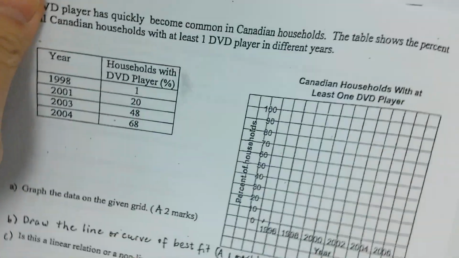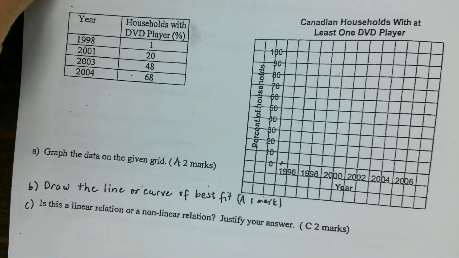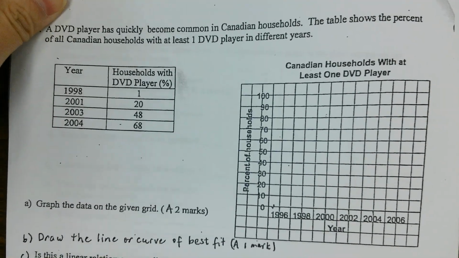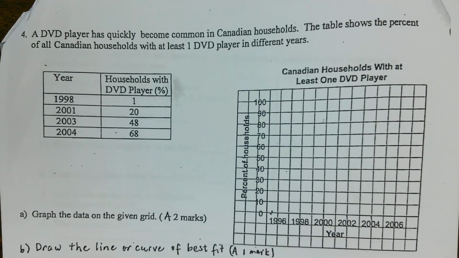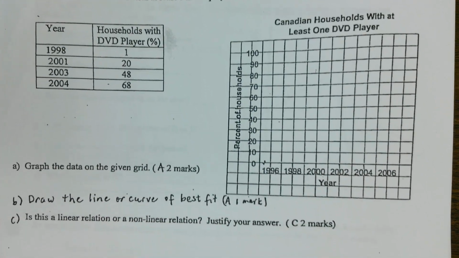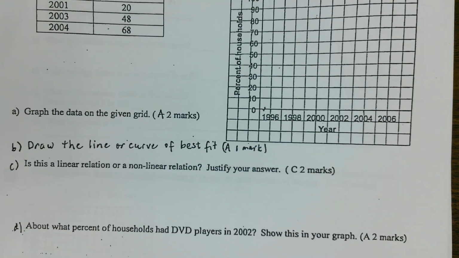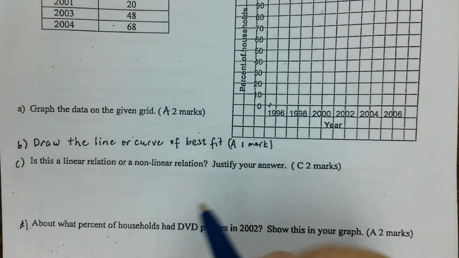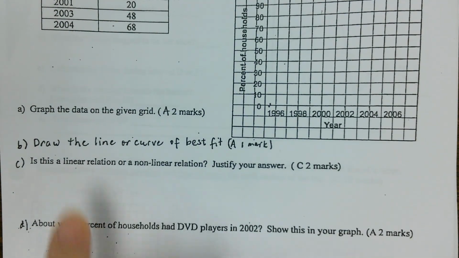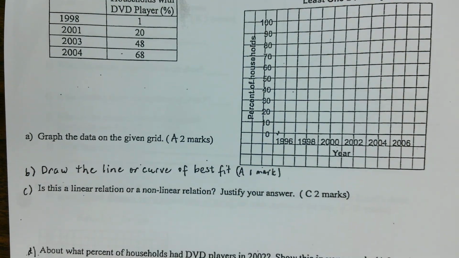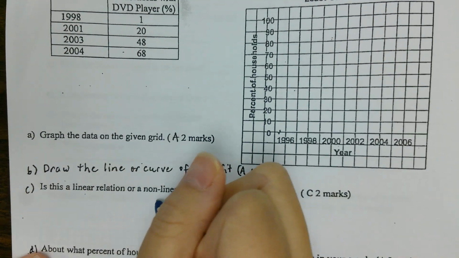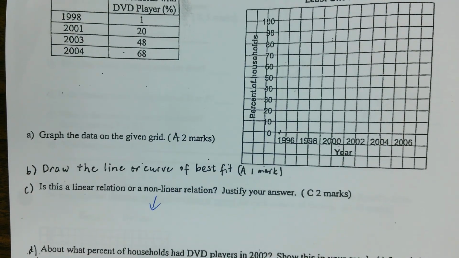A DVD player has quickly become common in Canadian households. You know how old this question is then. Okay. Graph the dotted line of best fit. Is this a linear or nonlinear relation? So what did you guys say for C? I didn't graph it, but did you say it was linear or nonlinear? Who says linear? Who says nonlinear? Good. Okay, nonlinear. What made it nonlinear?